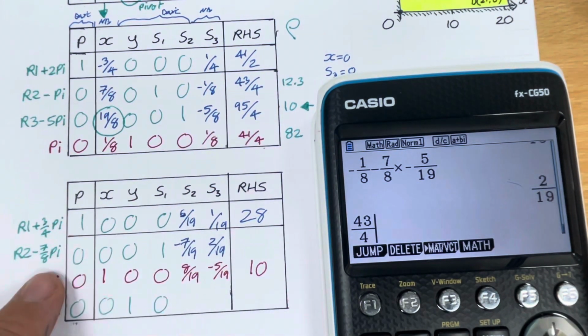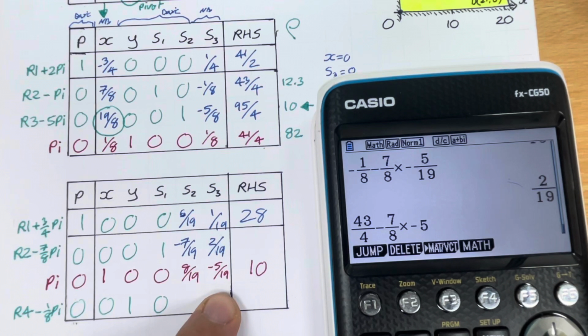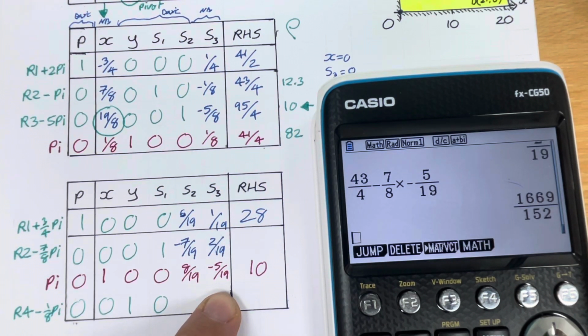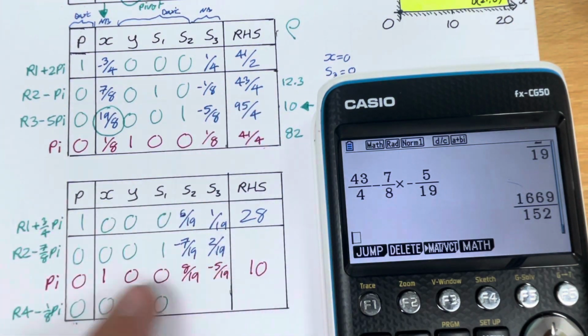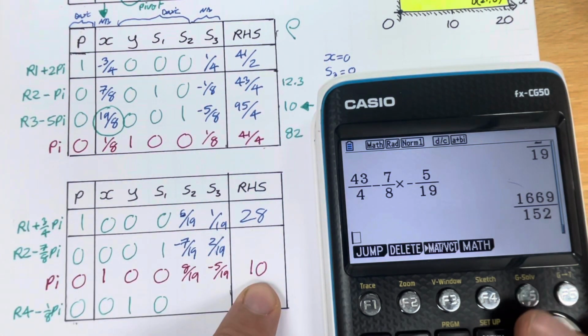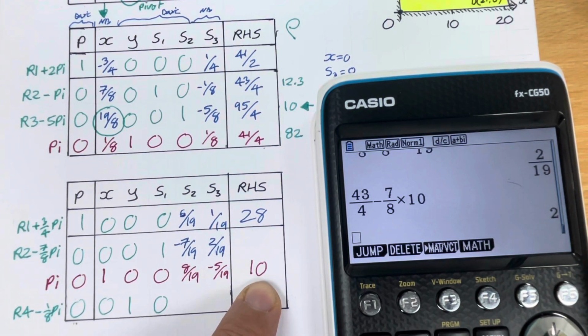43/4 minus 7/8 times the pivot, which is minus 5/19 is, ooh, that doesn't look right. Try that again. 43/4 subtract 7/8 times 10. That's 2.